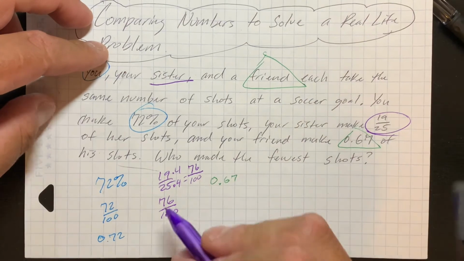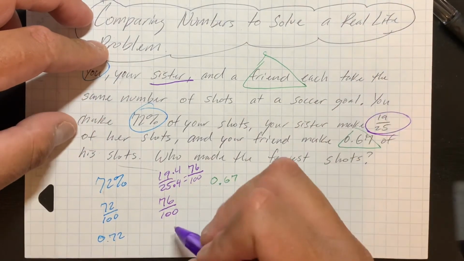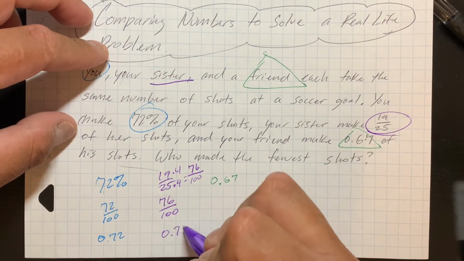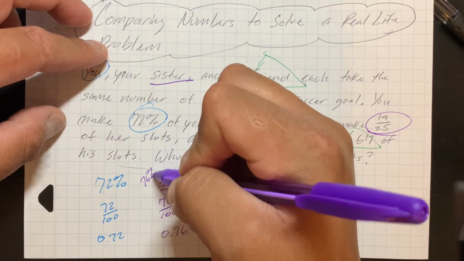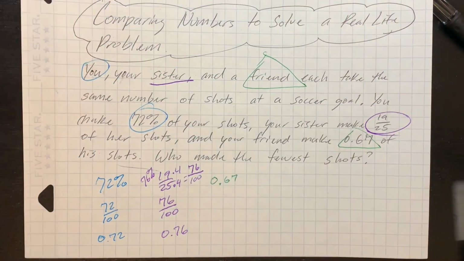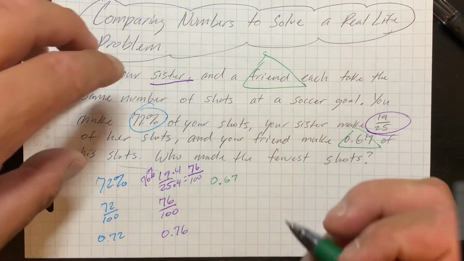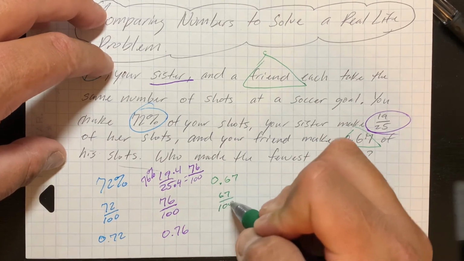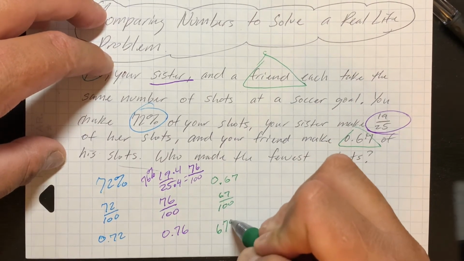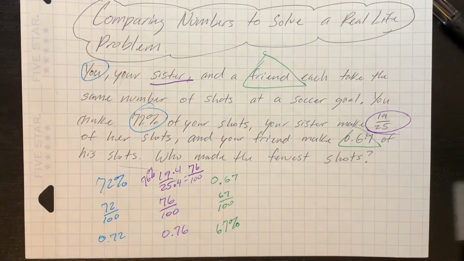Now 76 out of 100 is really just 76 hundredths, or 76%. Then you have 67 hundredths as a decimal. So 67 hundredths as a fraction is going to be 67 out of 100, or 67%. So who made the fewest shots?